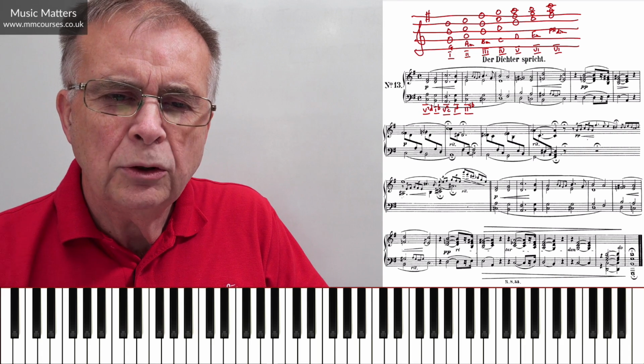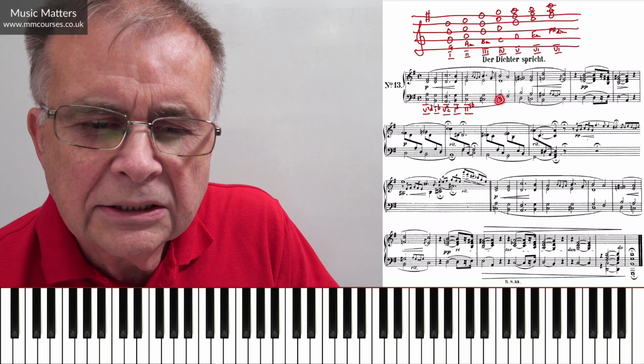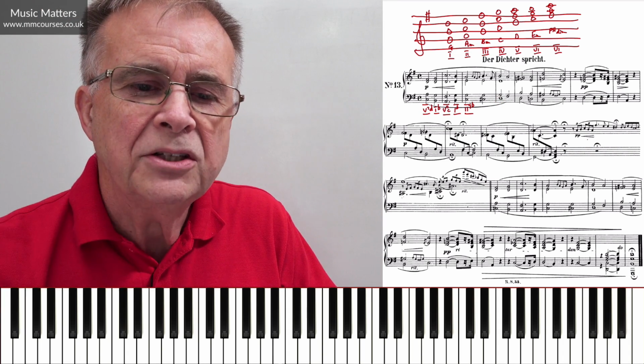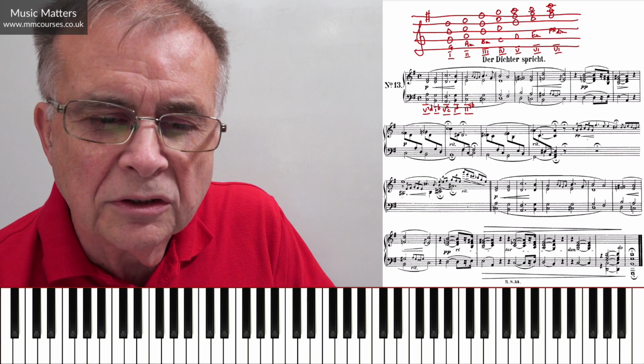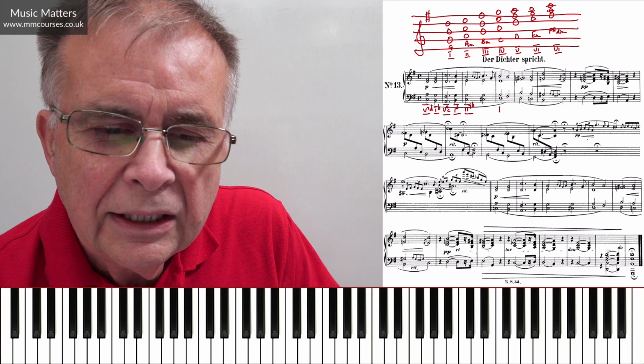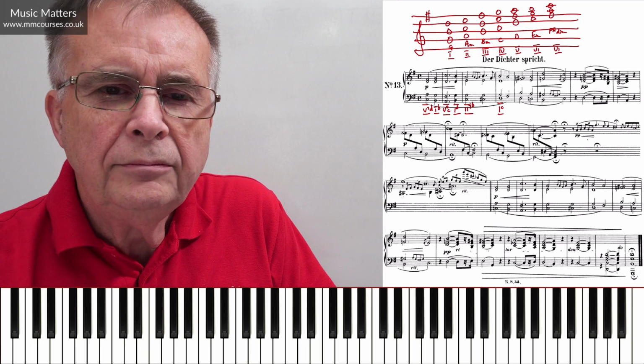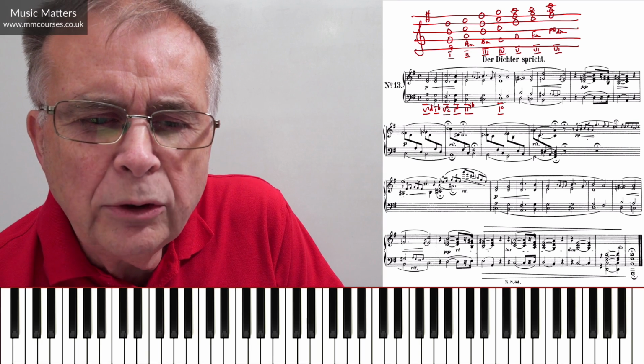So this is definitely a chord 1, but what's in the bass? It's D. So the 5th of the chord is in the bass. So it's in second inversion. So what does that mean? It's chord 1, second inversion, 1C. Brilliant.